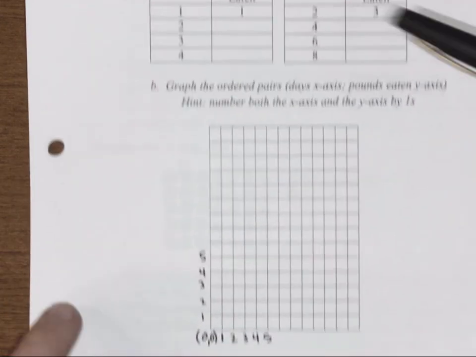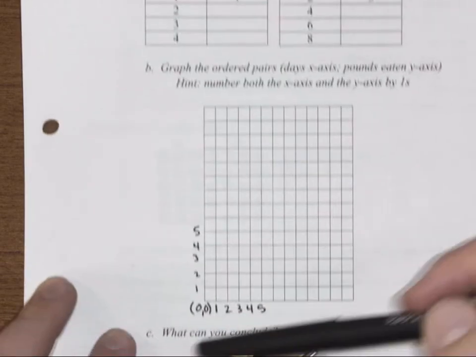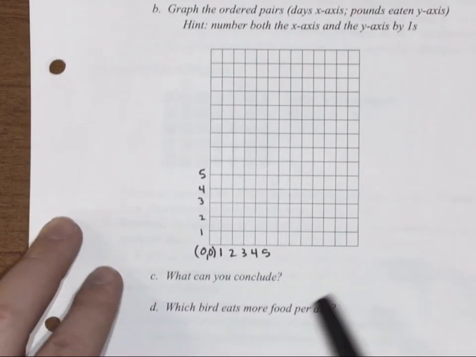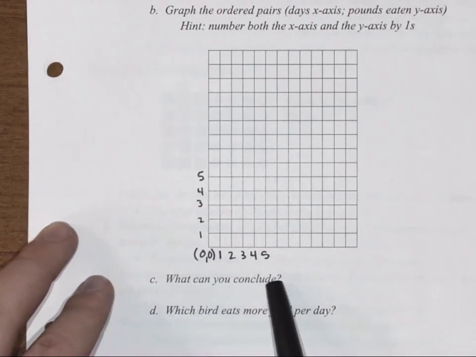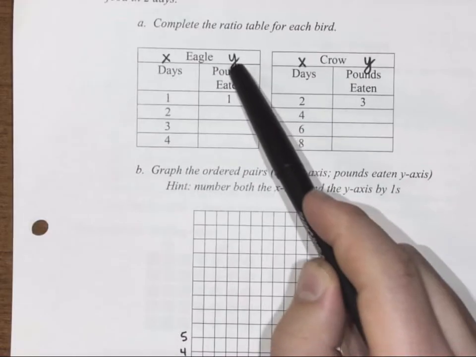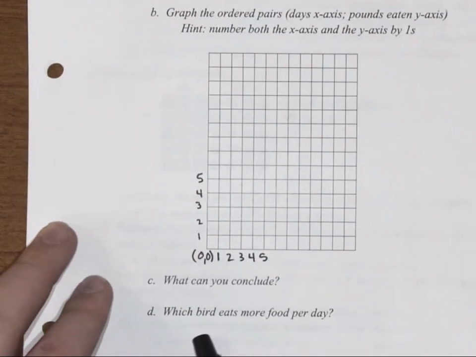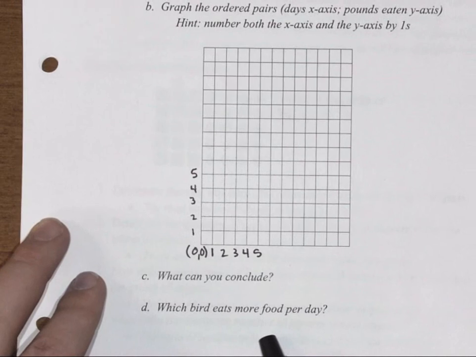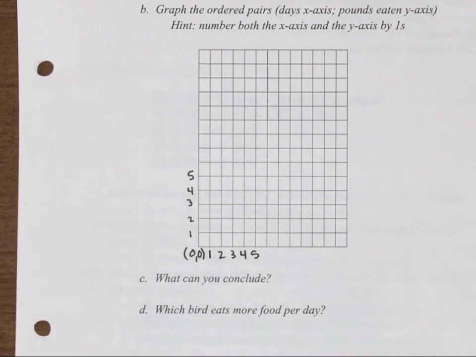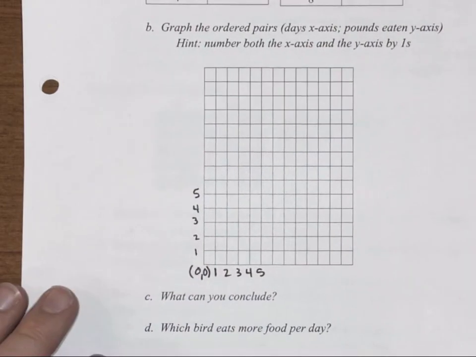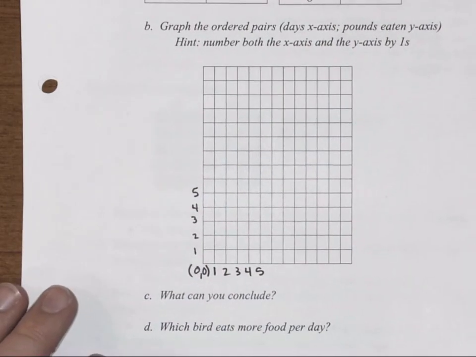Okay, so go ahead and complete your table. Then graph your points on the graph, and then you need to make a conclusion. What can you conclude based on the graph and the tables, and which bird eats more per day? Okay, go ahead and finish your pause and try, and we will check these together in a few minutes. If you finish early, go ahead and work on Khan Academy.